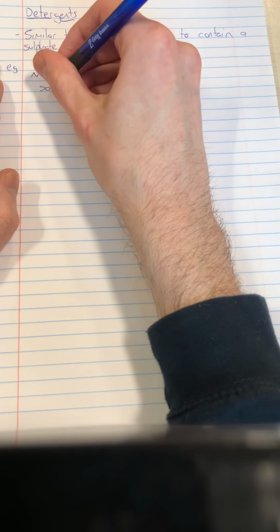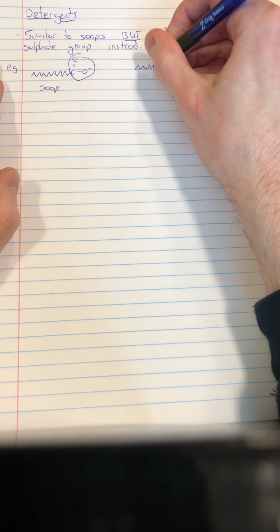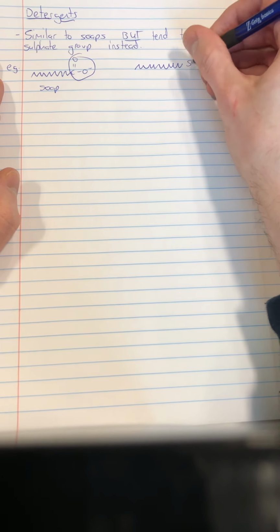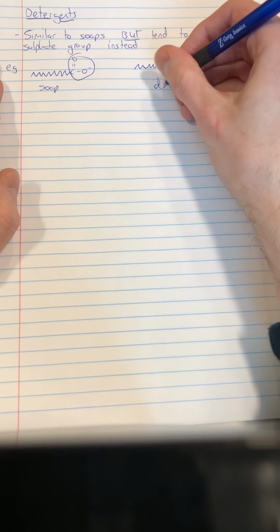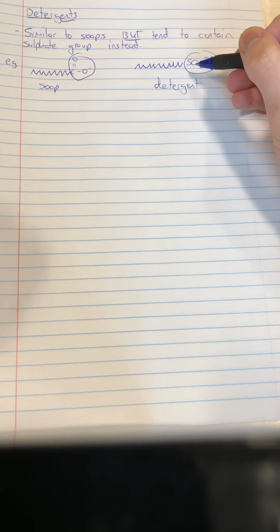Okay, so that's our soap. But our detergent, exactly the same. It's got the long hydrophobic tail. But this time, instead of the carboxylate ion, it's going to have a sulfate ion. Okay, so that's our detergent. And there is, of course, a reason as to why we have detergents, why we're changing that SO3.